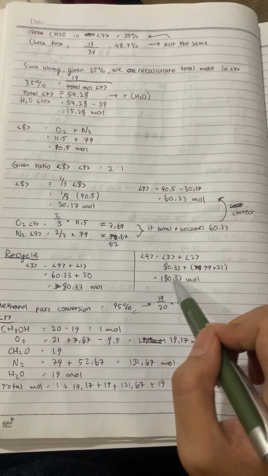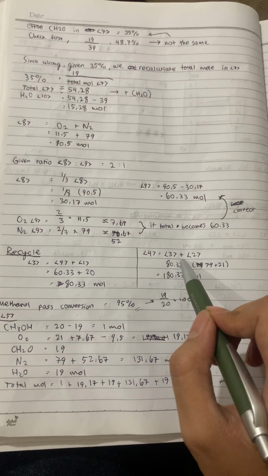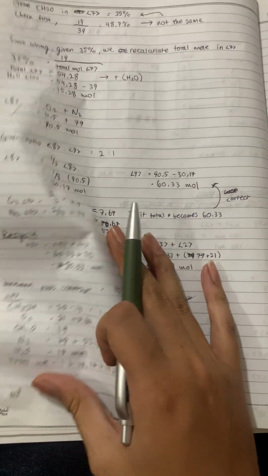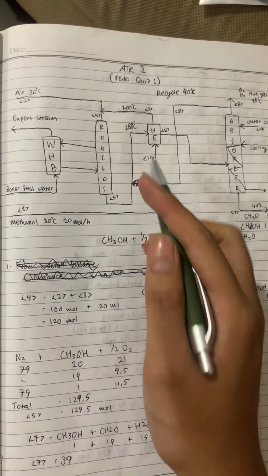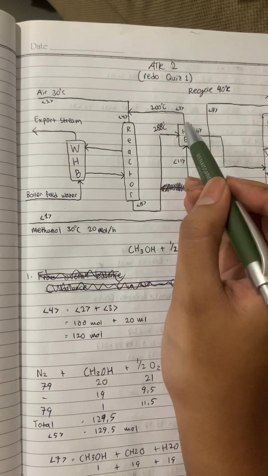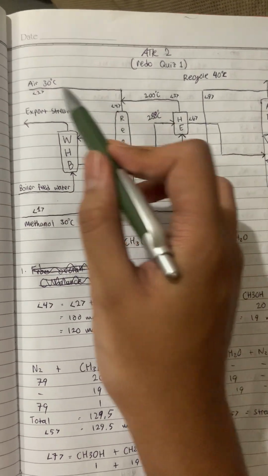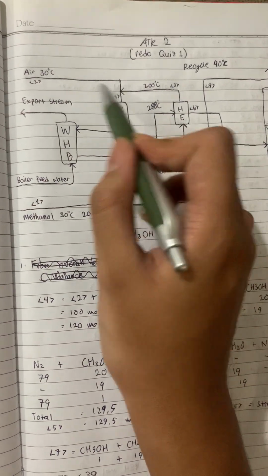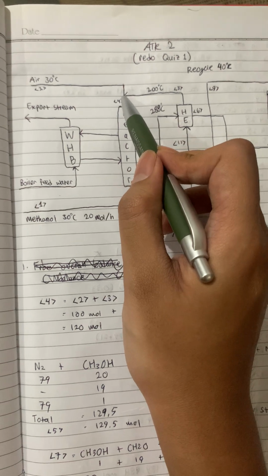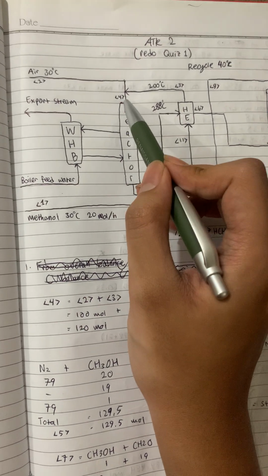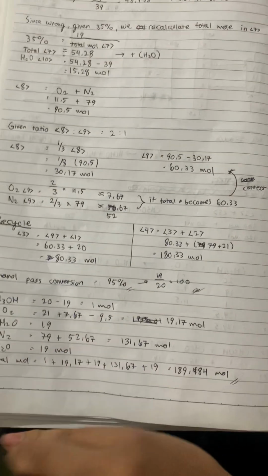And then we go back to the previous one. Stream 4 is equal to stream 3 plus stream 2. Stream 3 comes with stream 2 together, and it goes into this vector, being stream 4.